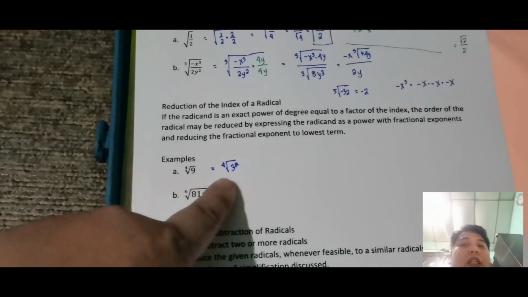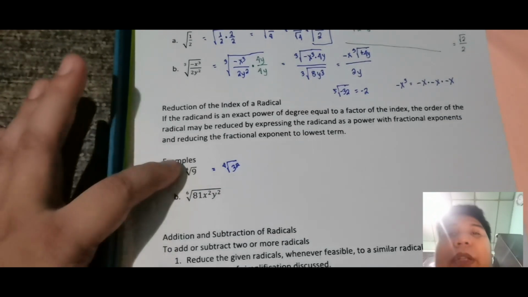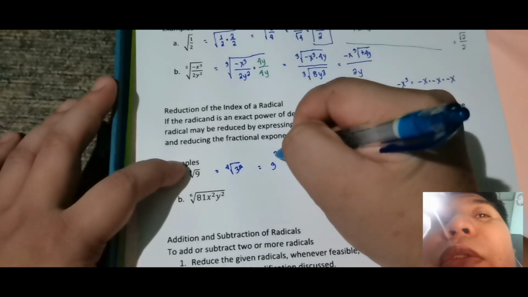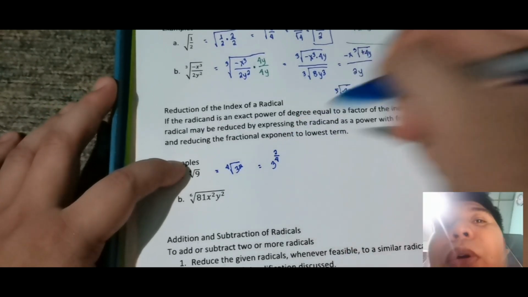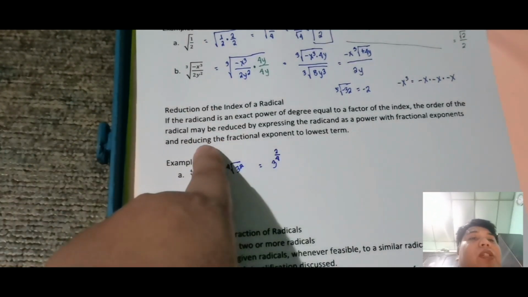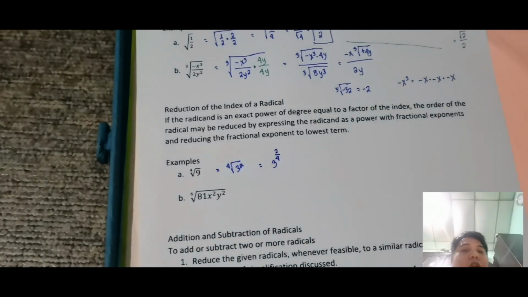Meaning, i-convert ko siya into exponential form. So, this is equivalent sa 3 raised sa 2 over 4. Ngayon, and reducing the fractional exponent to the lowest term. Pansinin mo, ang fractional exponent natin is 2/4. As long as pwede mo i-simplify, since 2/4, it can be simplified into 1/2.